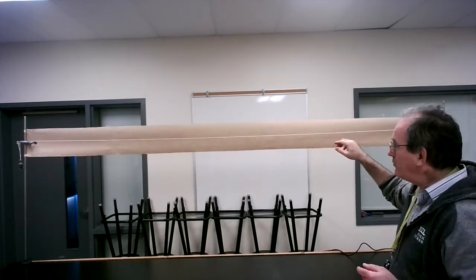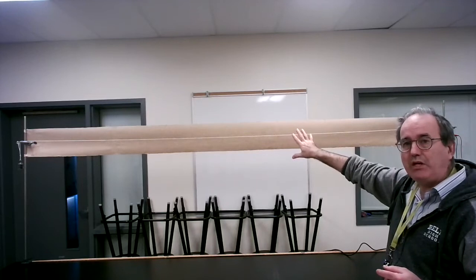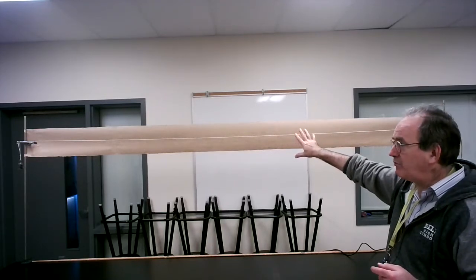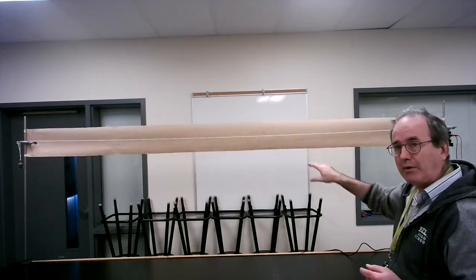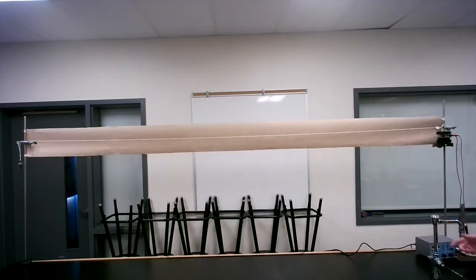disturbance. And we're going to see what happens as we change the frequencies, and we'll see if we can get some standing waves happening. So I'm going to start at a low frequency, and I'm going to increase the frequency until I get a standing wave. So I'm going to start at 1 cycle per second.